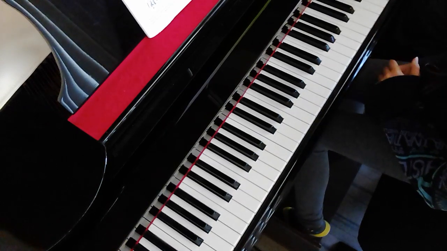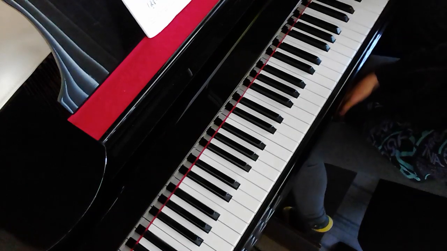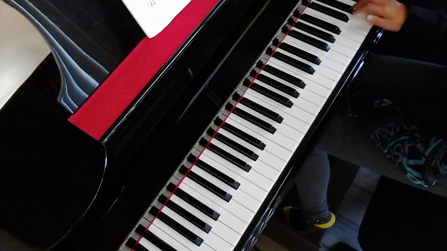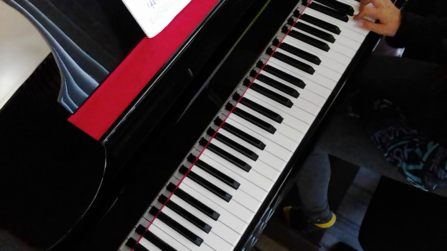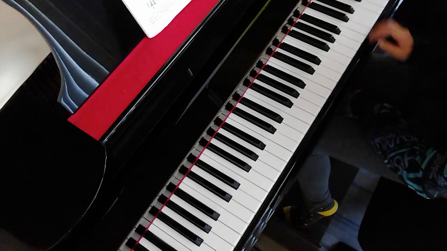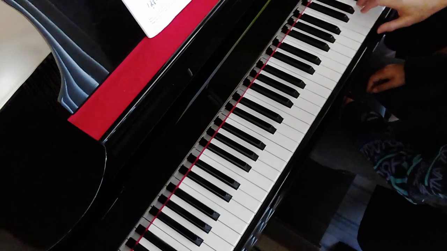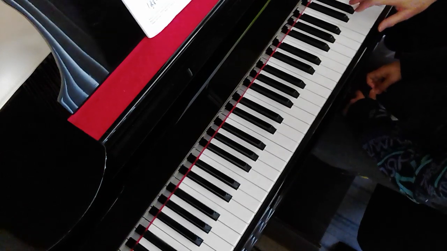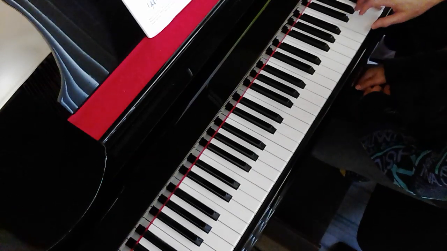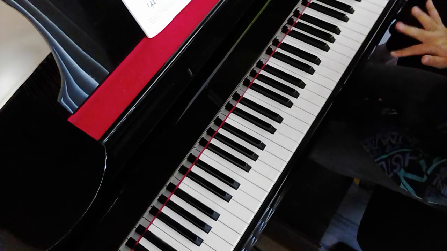Now, playing the right hand with the metronome is going to be a little bit different, because sometimes you will have 2 notes per tick, and sometimes you will have 1 note per tick. Okay? So I'm going to slow the metronome down and demonstrate for you. 1, 2, 3. 1, 2, 3. You try it.